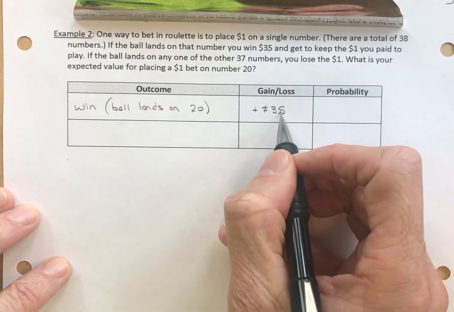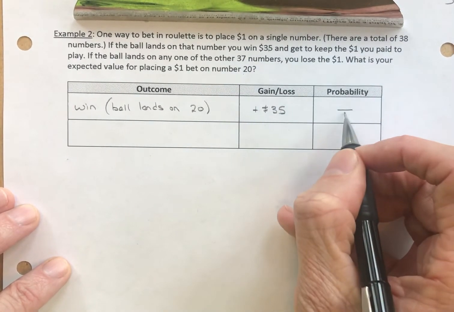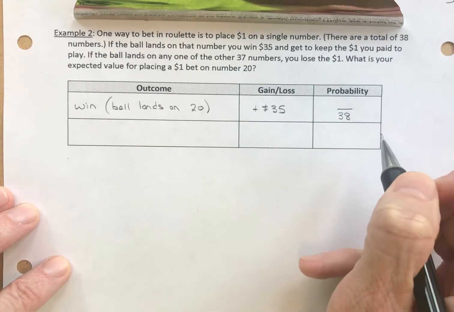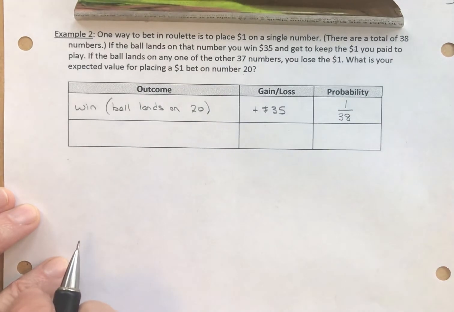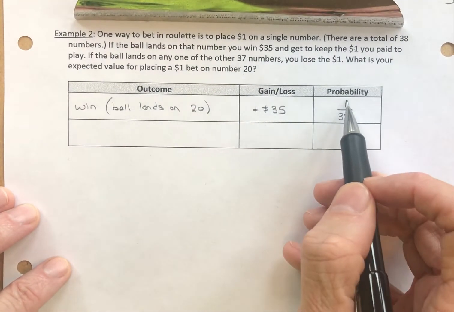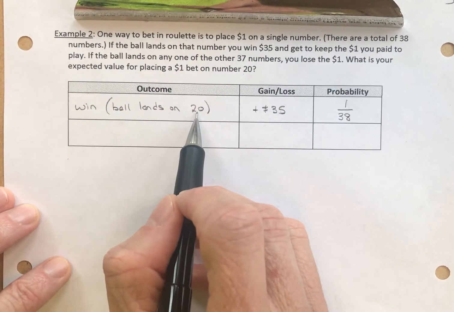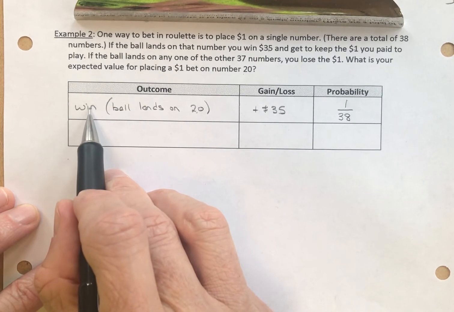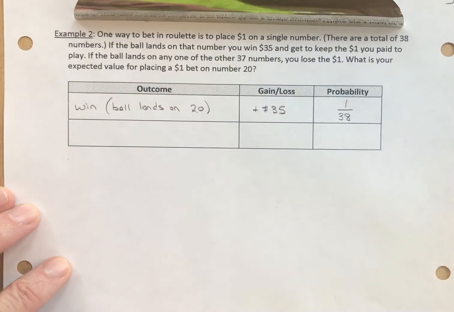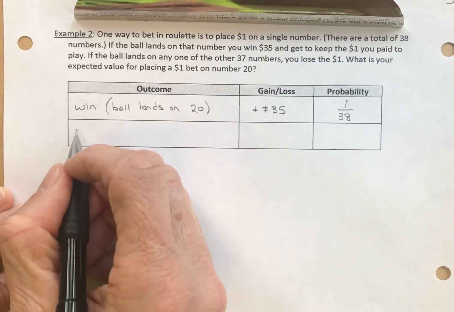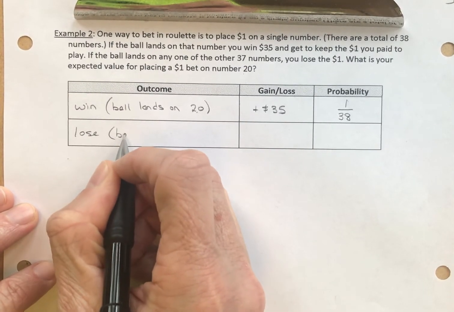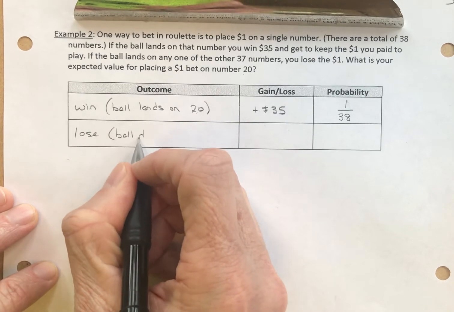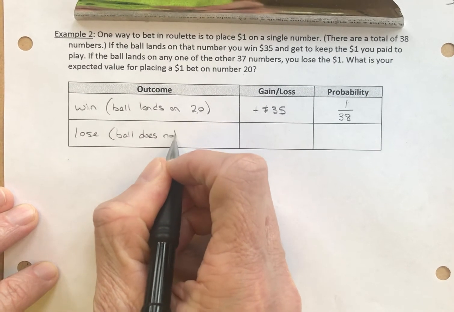And the probability of doing that, well, there are 38 spaces or slots on the roulette wheel, and one of those is the number 20. So the chances of the ball landing on 20, or the chances of you winning, is a 1 in 38 chance. Okay, what's the other outcome? Well, you lose. In other words, the ball does not land on 20.